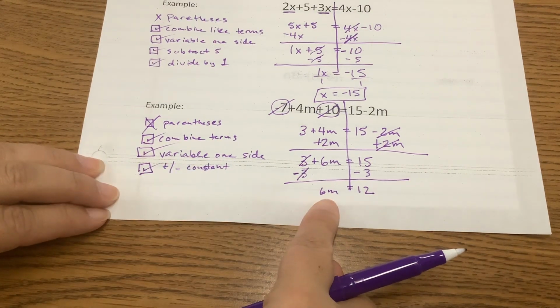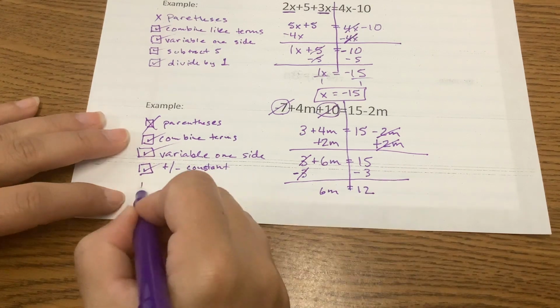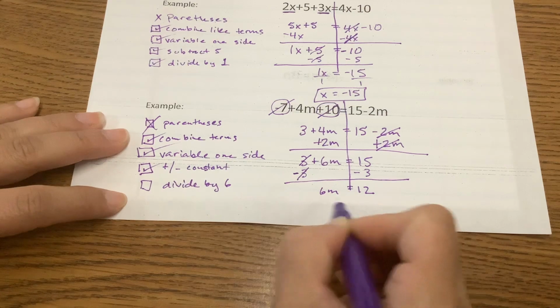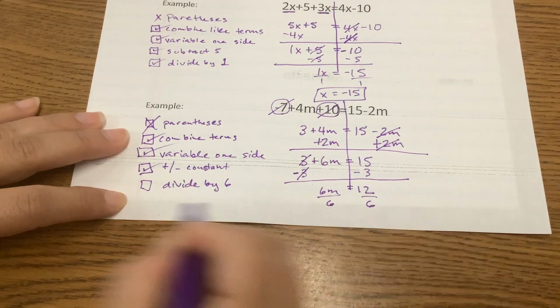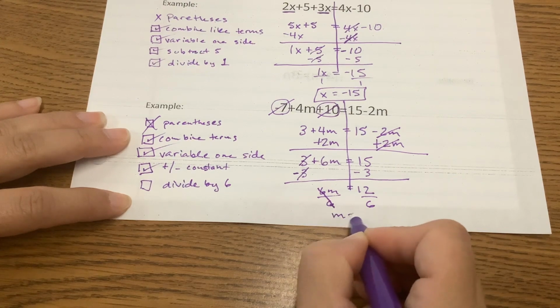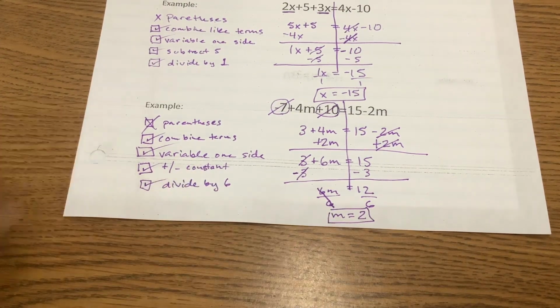Okay, so we took care of our constant. Now we have a variable term. With a variable term, we're always going to have to multiply or divide. In this case, it's already being multiplied, so the opposite would be to divide. Okay, so we are going to divide by 6. And once we divide by 6, these 6's cancel, and m equals 2. So we've isolated the variable, so that is our answer.